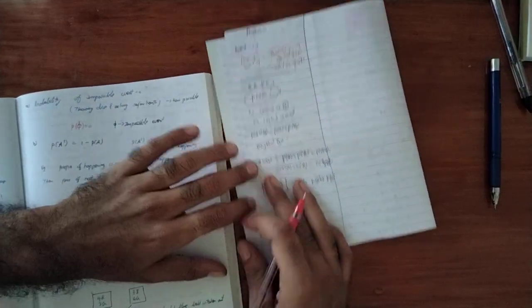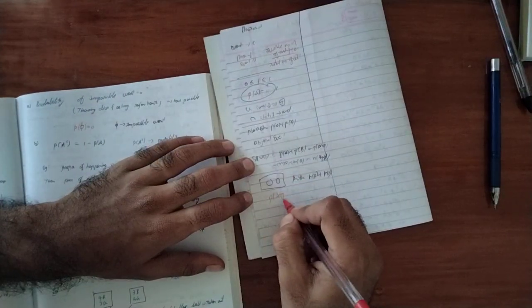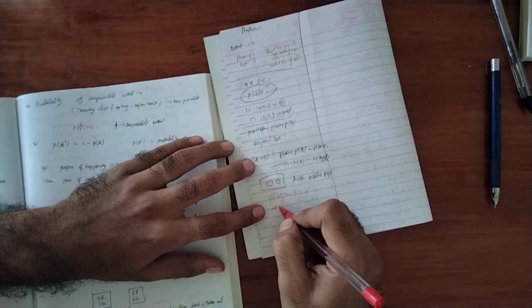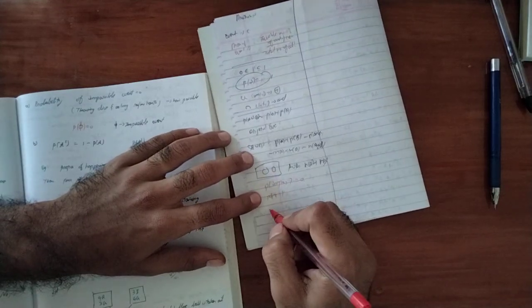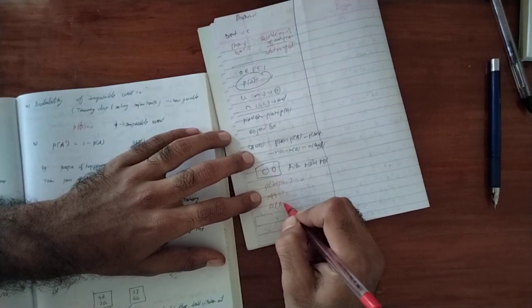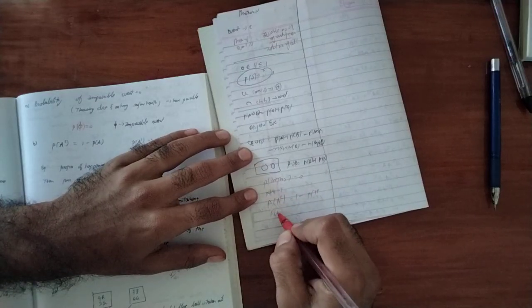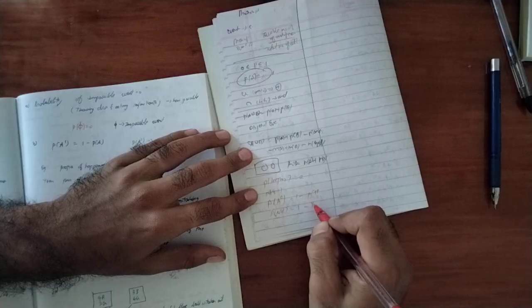Next is the probability of an impossible event. The probability of an impossible event is always 0. The probability of occurring is 1 minus the probability of not occurring, or the probability of not occurring is 1 minus the probability of occurring.